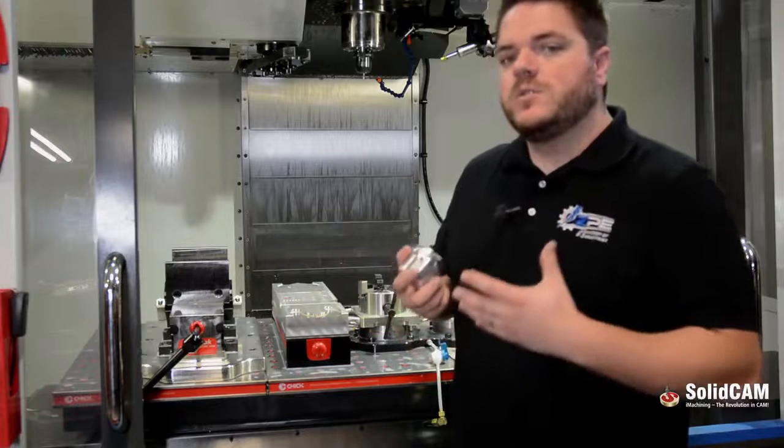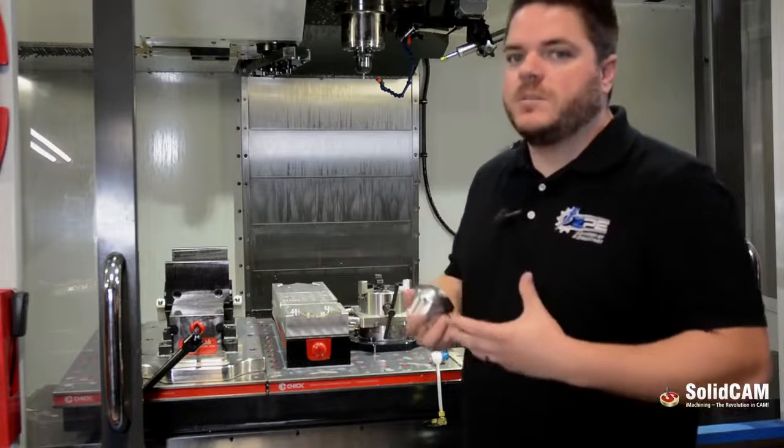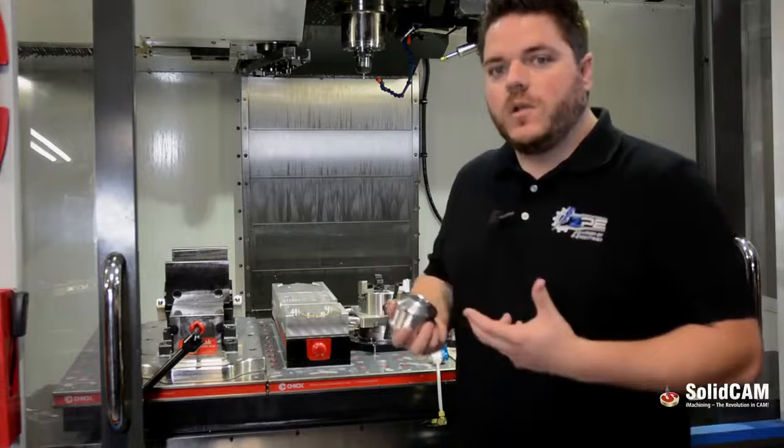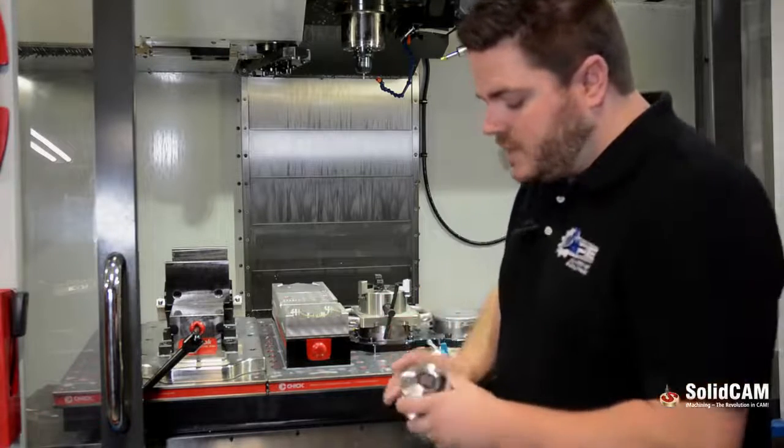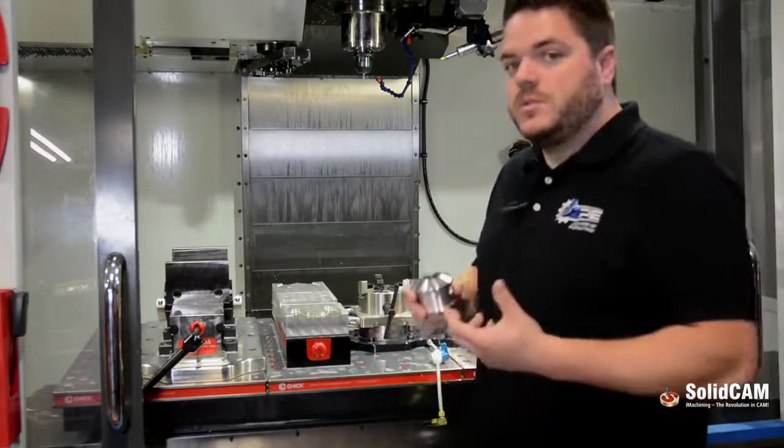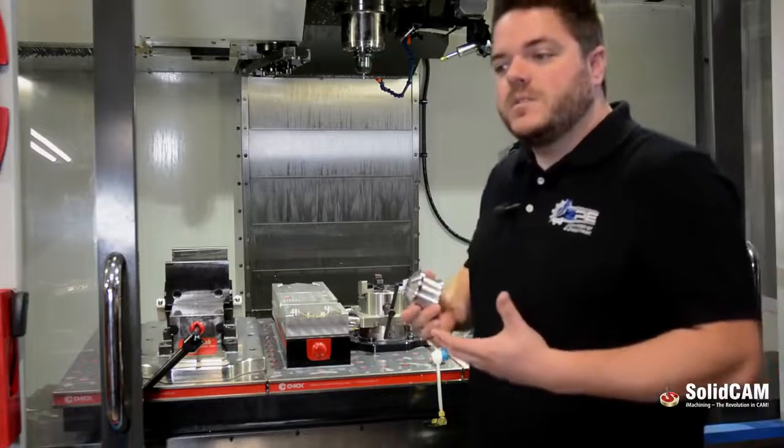So we love to use probing to help us maximize our cycle of the part, and I'll just basically walk you through what it used to take for us to set up a part.